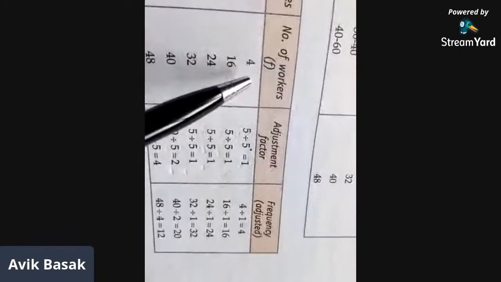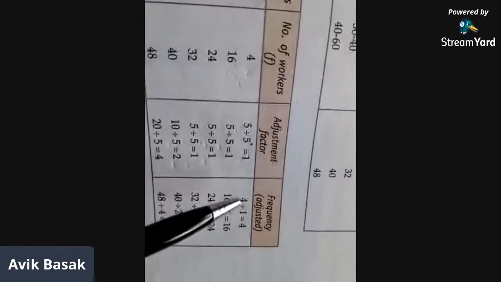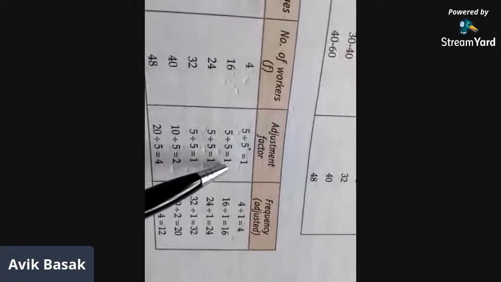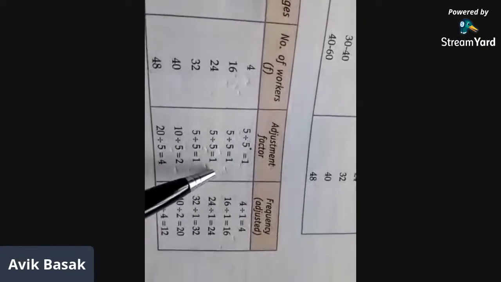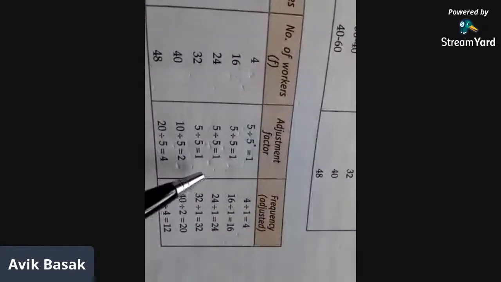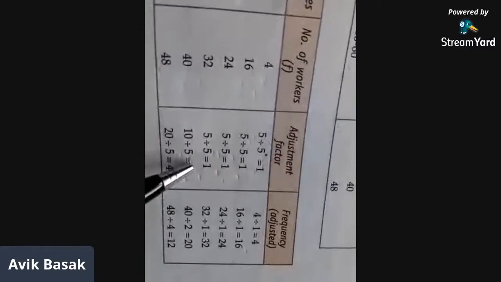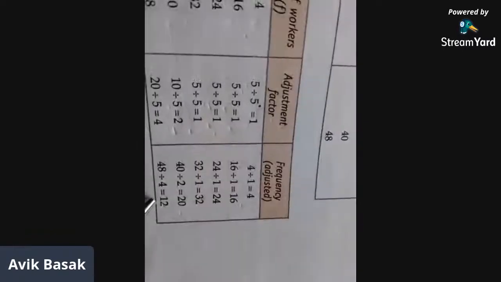Number of workers, the first one is 4, and for the first one, what is the adjustment factor? 1. 4 divided by 1 is 4. 16, adjustment factor 1, so 16 divided by 1 is 16. 24 divided by 1, 24. 32 divided by 1, 32. 40 divided by 2. See here, the adjustment factor for this class interval was what? 2. So 40 divided by 2 is 20. 48 divided by 4 is 12. This is your new adjusted frequency.